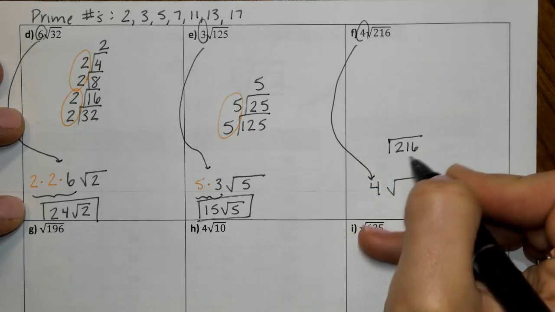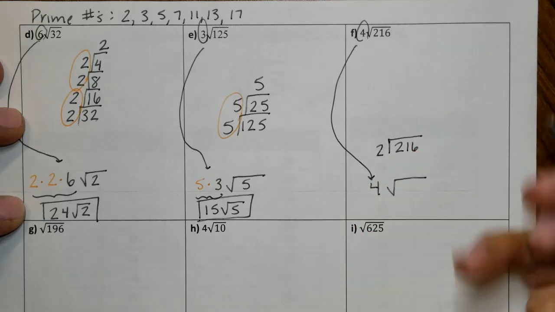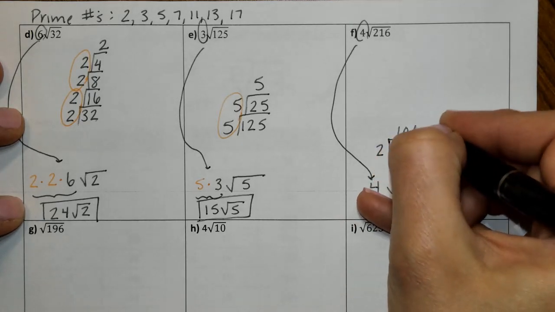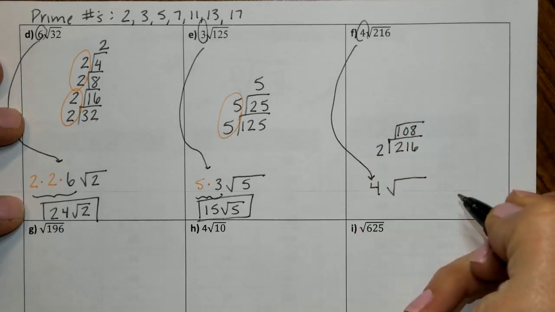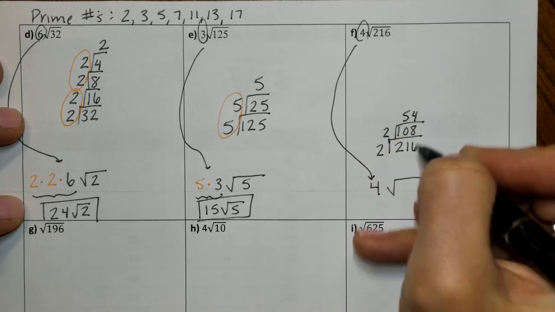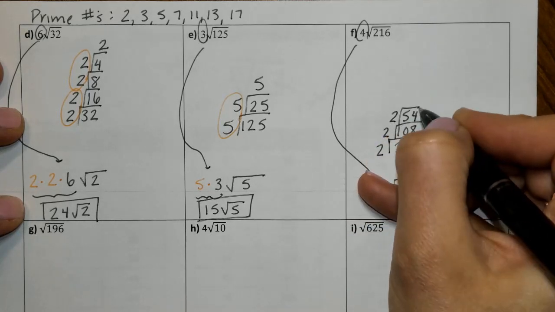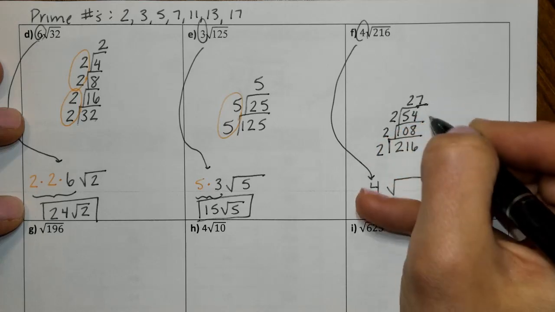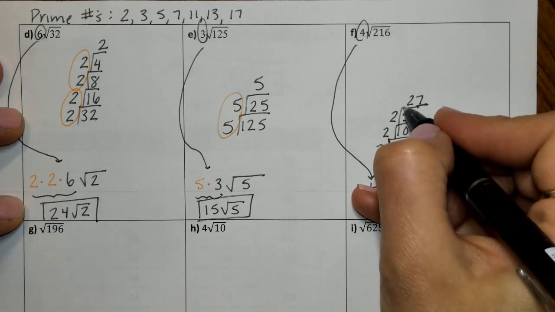Smallest prime number of 2, we can divide into. And we're going to wind up with 108. Keep dividing by 2 until you can't anymore. Here, we get 54. Divide by 2 again. We're going to end up with 27. We can no longer divide by 2, so let's check out.